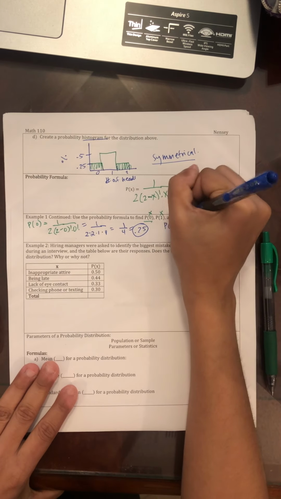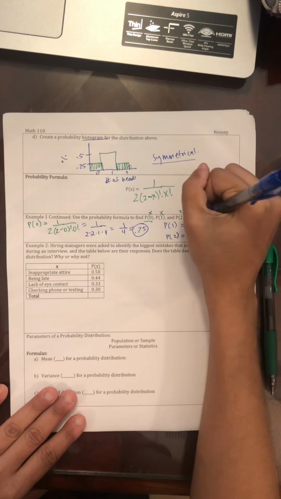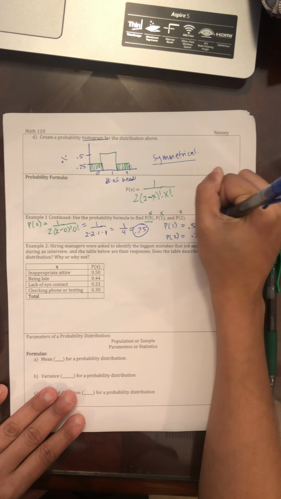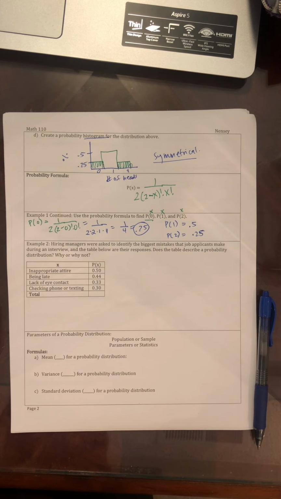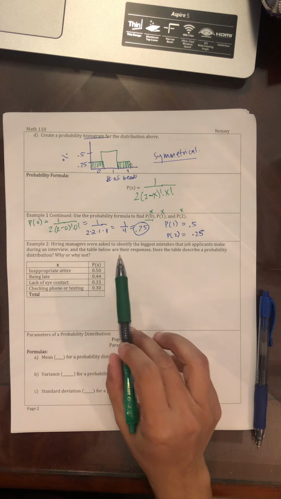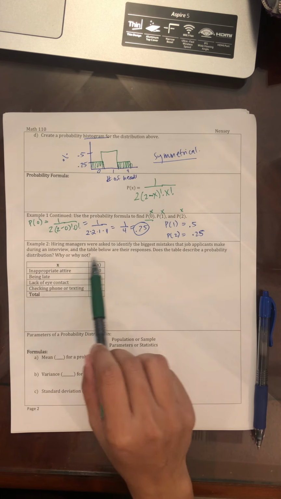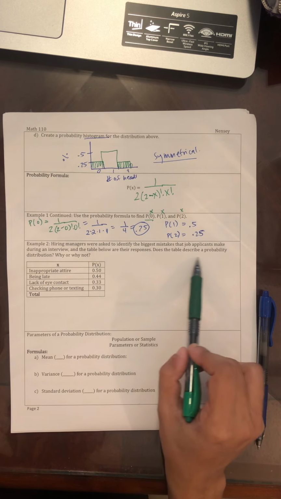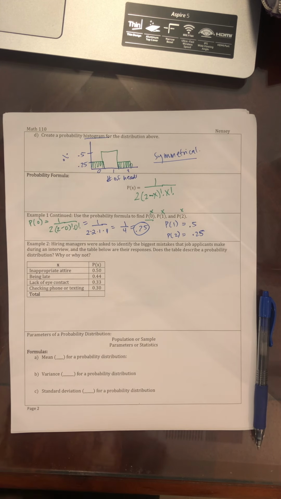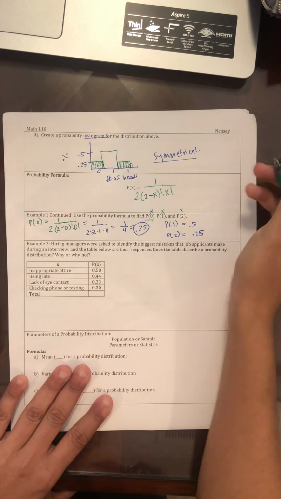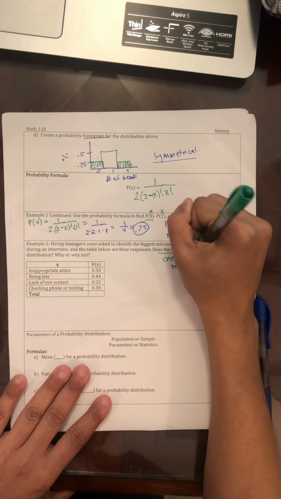Okay, so I'm going to have you guys try out 1 and try out 2. The answers are 0.5 and 0.25, so see if you can get those values. Okay, let's go on to example 2. It says hiring managers were asked to identify the biggest mistakes that job applicants make during an interview, and the table below are their responses. Does the table describe a probability distribution? Why or why not?